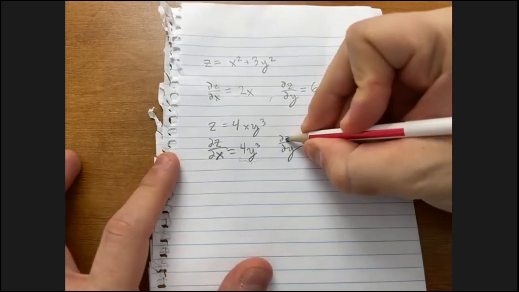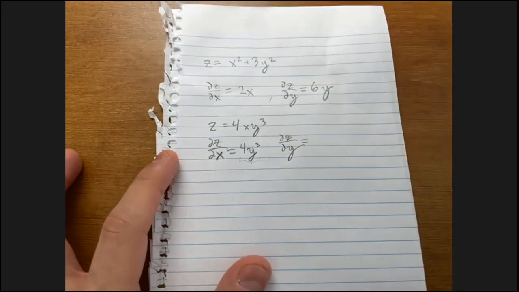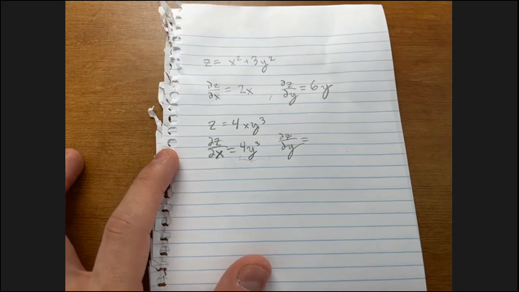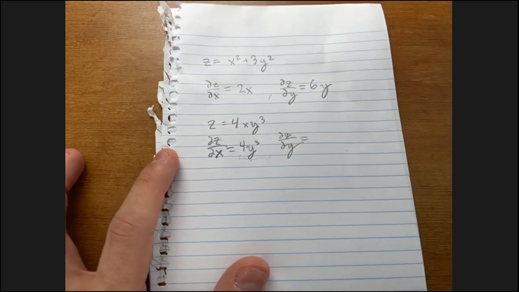Okay, let's continue on. What's dz dy here? 12xy cubed or squared, sorry. 12xy squared. Does everyone agree with that? I agree. And I'm the instructor, so it's got to be right, right? No, I sometimes make mistakes, but I think in this case, yeah, he's right.